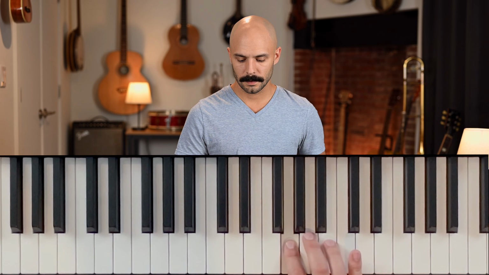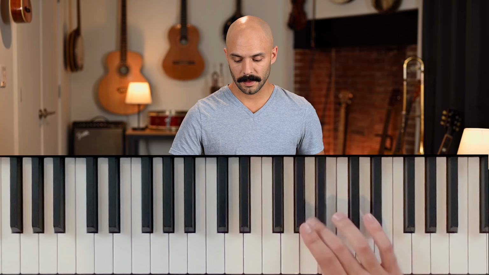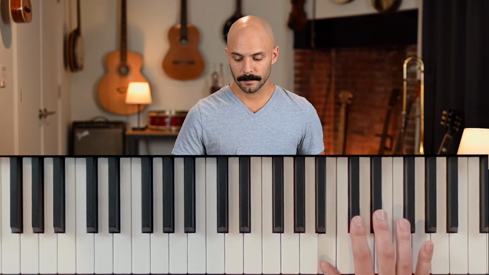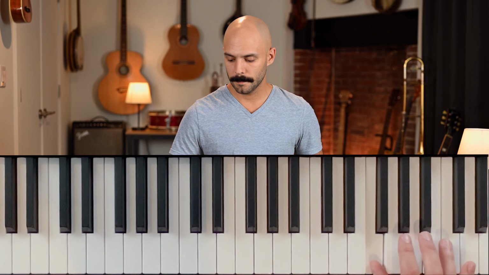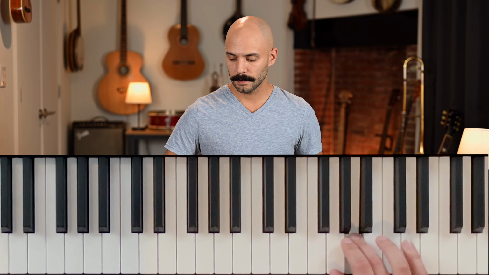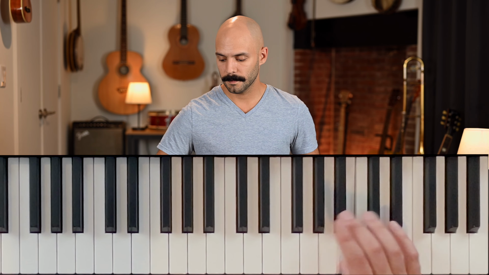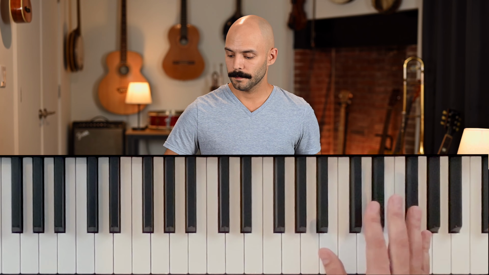index, middle, cross our thumb underneath again, thumb, index, middle, cross our thumb again, thumb, index, middle, cross our thumb, thumb, index, back home. And coming back down again, the pattern is simply reversed.